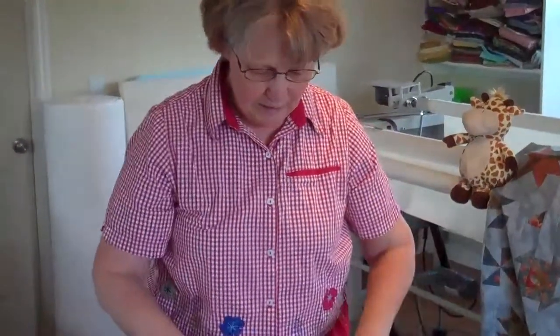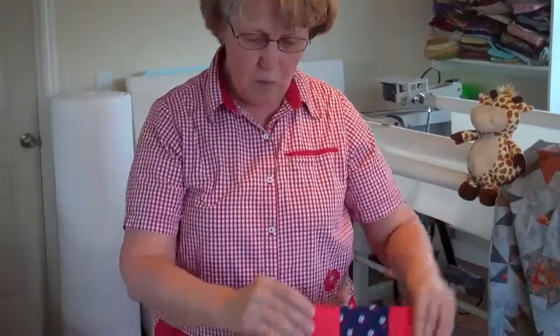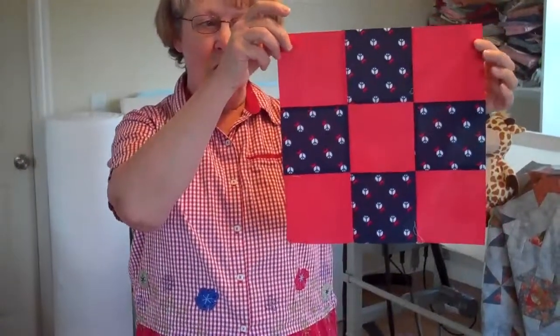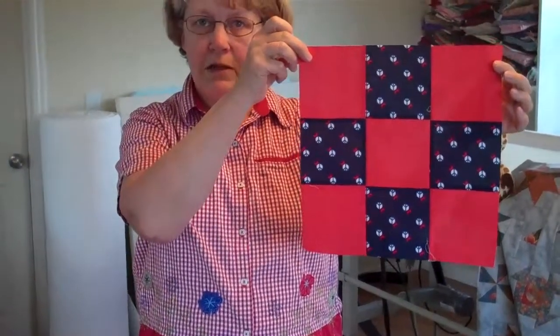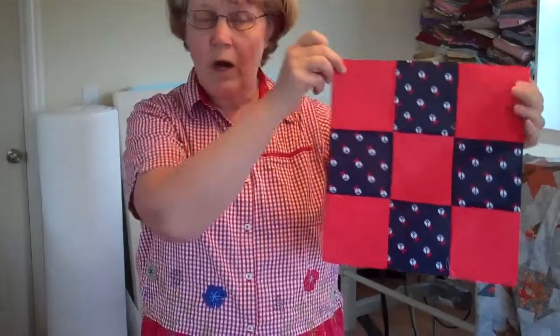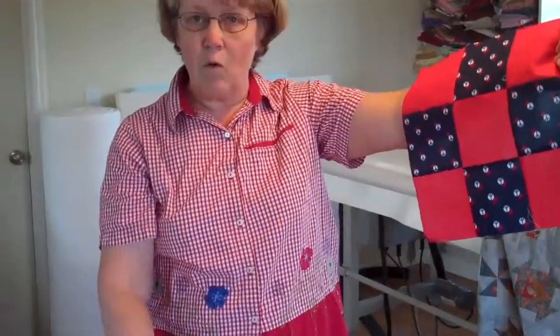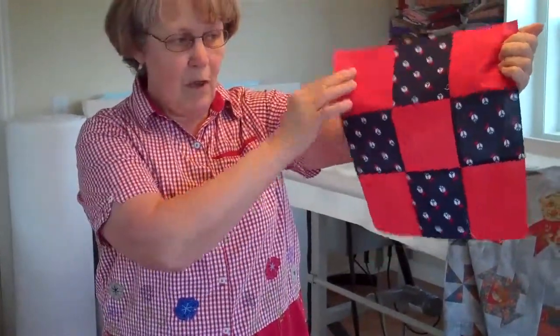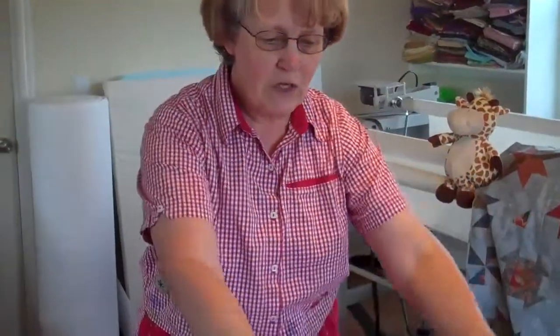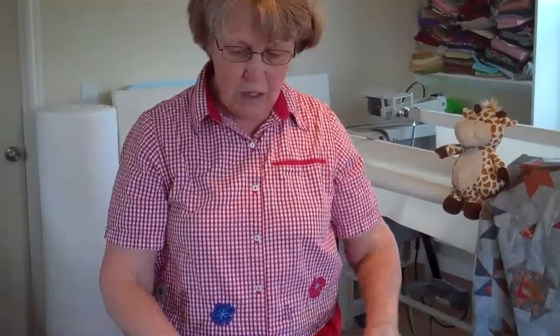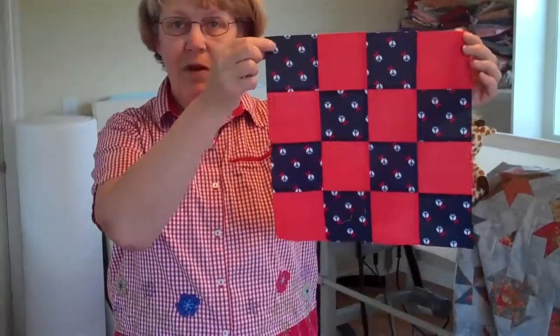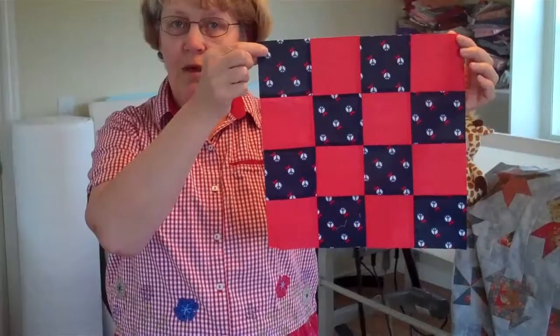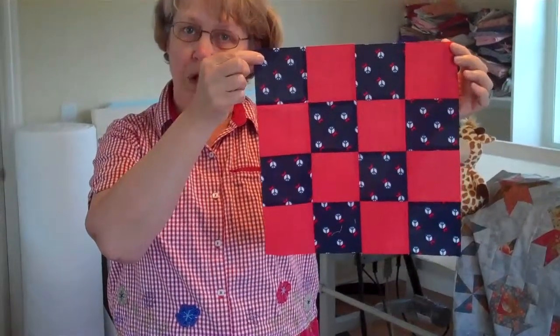If you have a block that's divided into 3 equal parts, this is a 12-inch block divided into 3 equal parts. 12 divided by 3 is 4, so all of these squares are 4.5. You always have to add your ½ inch for your seam. Always remember that. Then you can take 12 and you can divide it by 4, and 12 divided by 4 is 3. So these are 3.5-inch blocks.